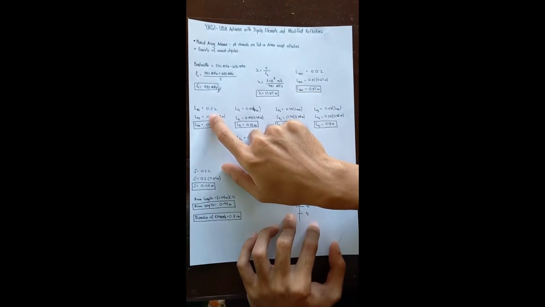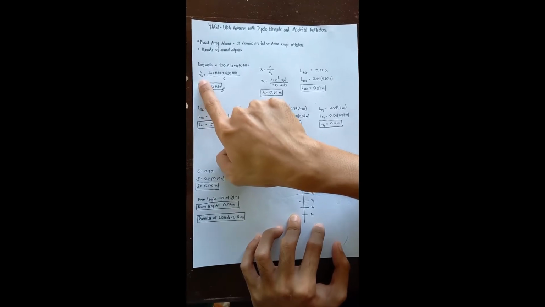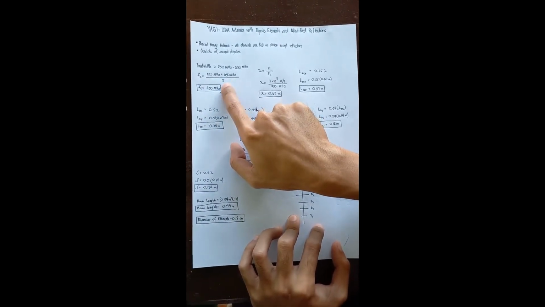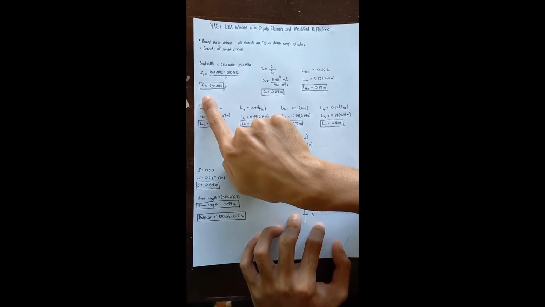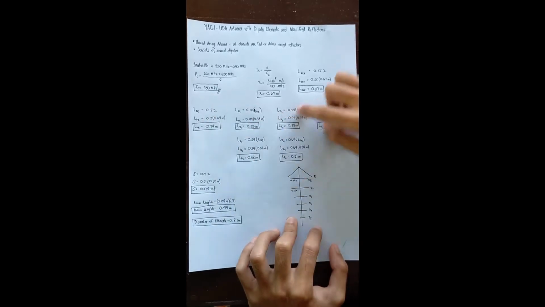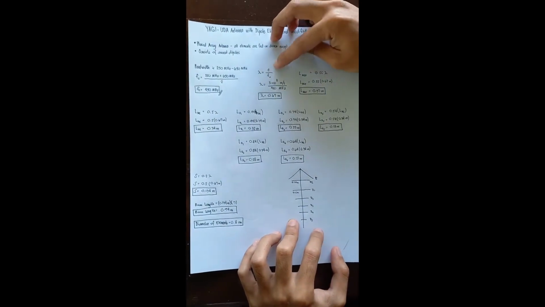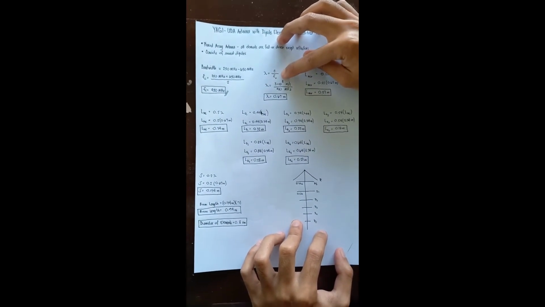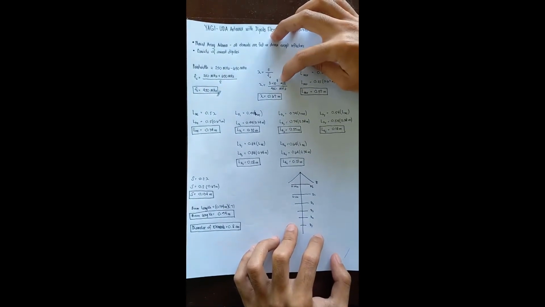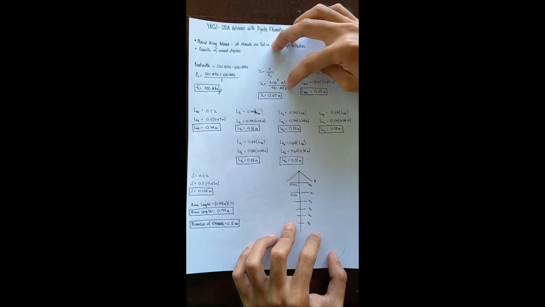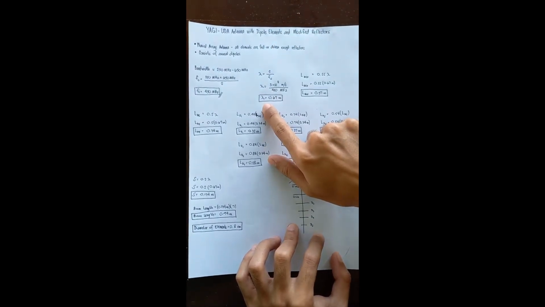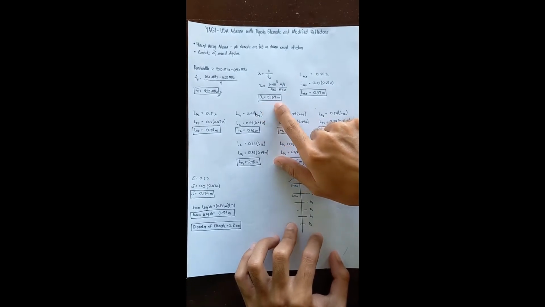When calculating the center frequency, we have 250 megahertz plus 650 megahertz all over 2, and the center frequency is found to be 450 megahertz. For the wavelength, we have the formula speed of light over center frequency. The speed of light is 3 times 10 to the power of 8 meters per second over 450 megahertz, and so the wavelength is found to be 0.67 meters.